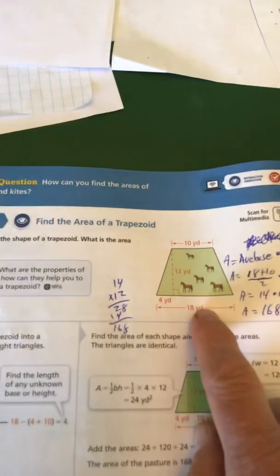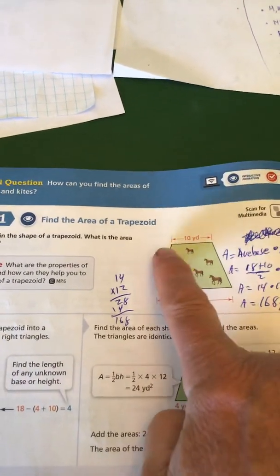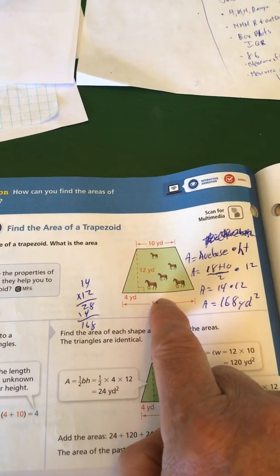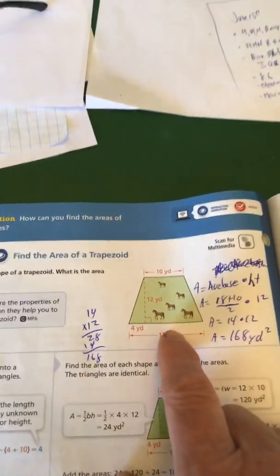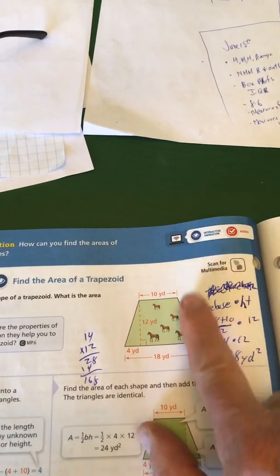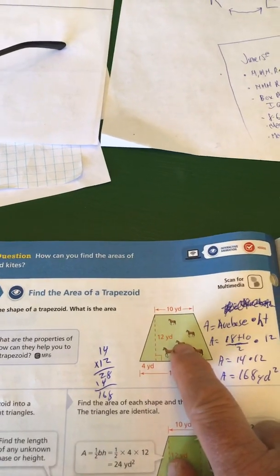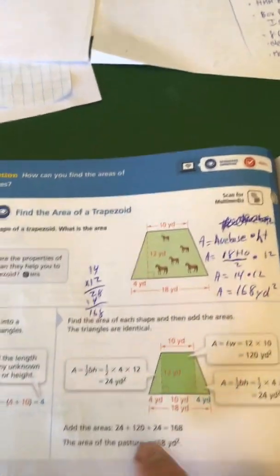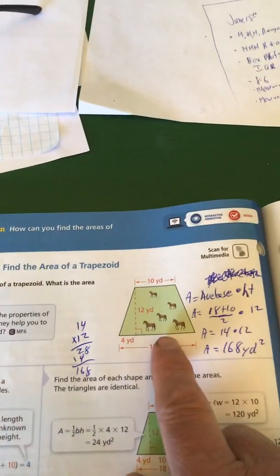So I'm going to flip it around here. Lesson 7.3. A trapezoid is when you have two sides that are parallel. That's what a trapezoid is. If you get stuck, you can always break them into triangles and rectangles, called deconstructing, and find the area of the pieces. But I'm going to show you a way that's way easier than the book shows you here.